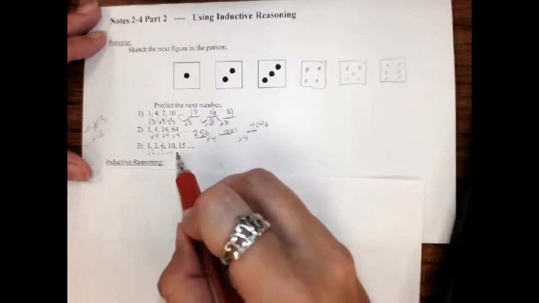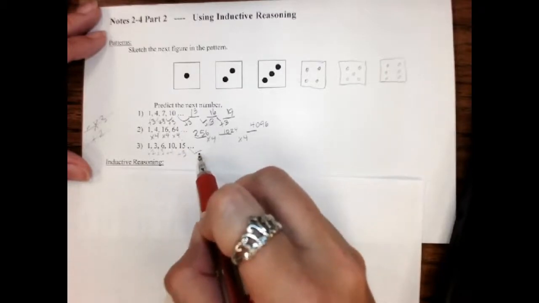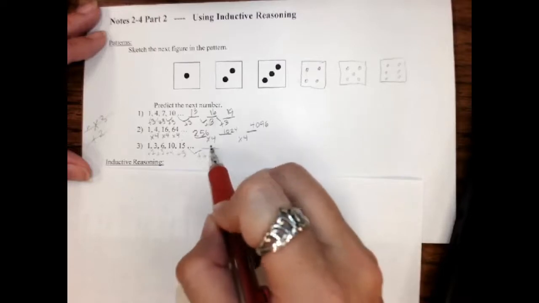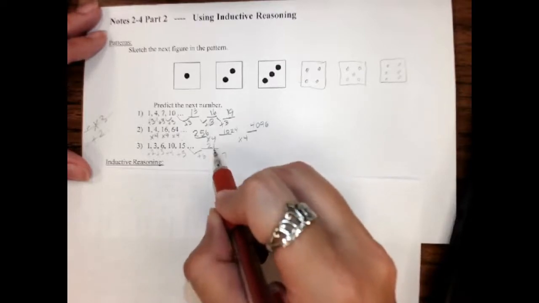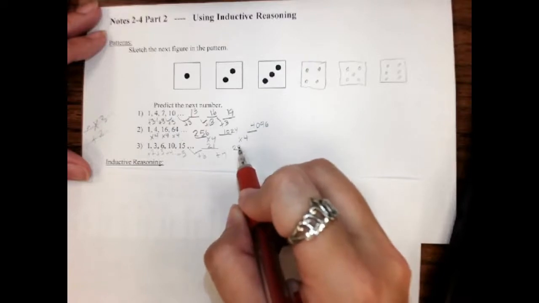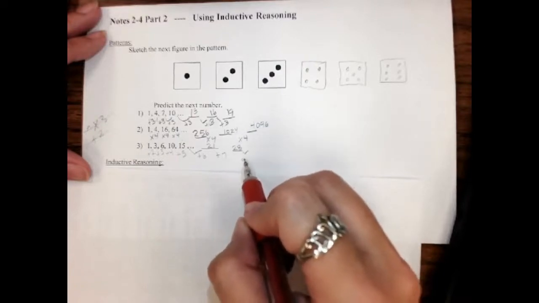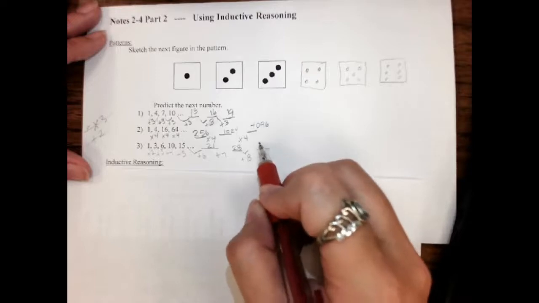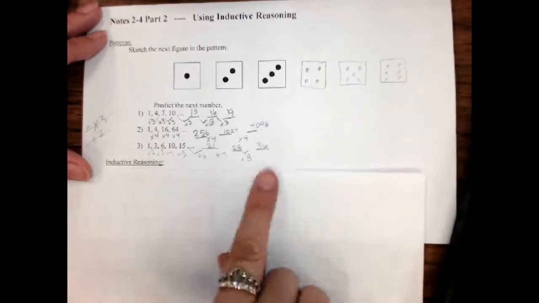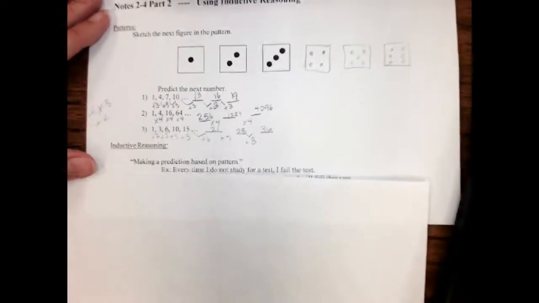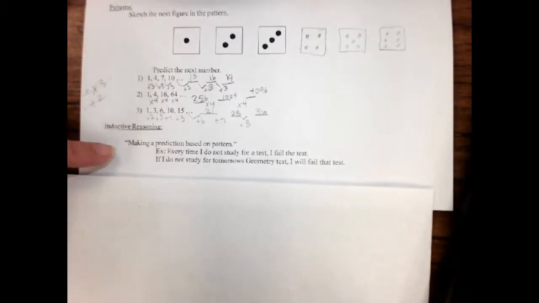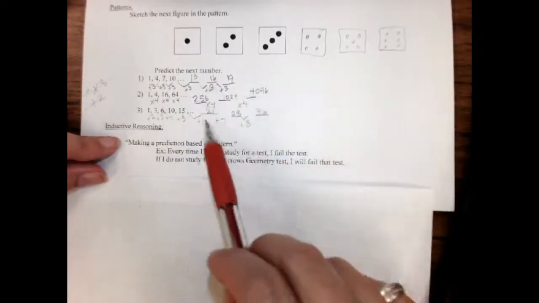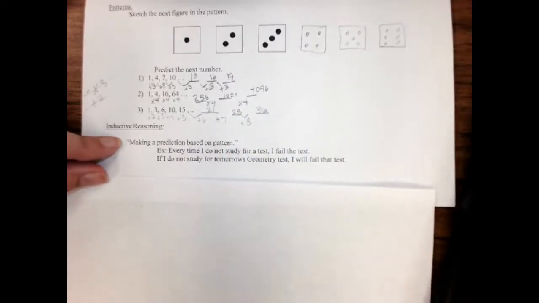This one is plus 5, then the next one's going to be plus 6. 15 plus 6 is 21. What's the next one going to be? It's going to be plus 7. 21 plus 7 is 28. The next one is going to be plus 8. 28 plus 8 is 36. So sometimes the pattern's a little more complicated. So remember that in inductive reasoning, we're making a prediction or a rule of what's happening based on the pattern we see. And here's just another example of inductive reasoning.